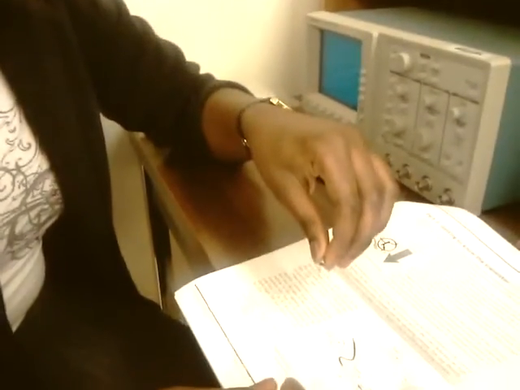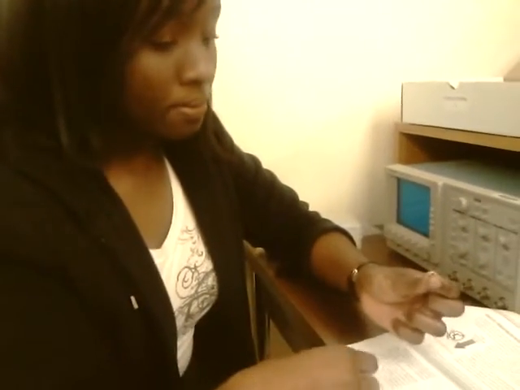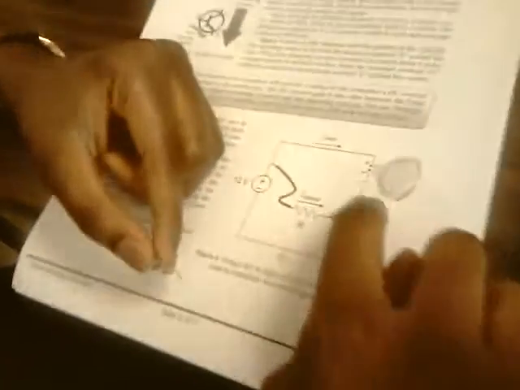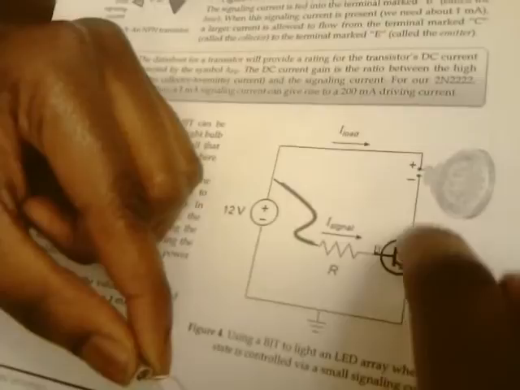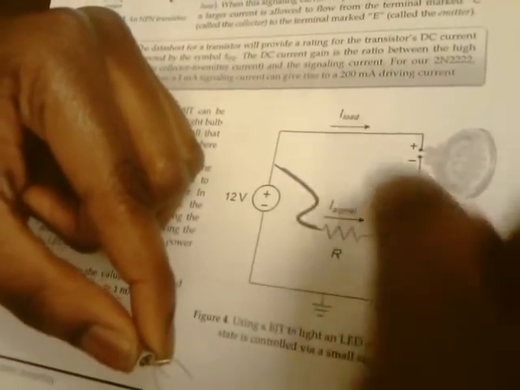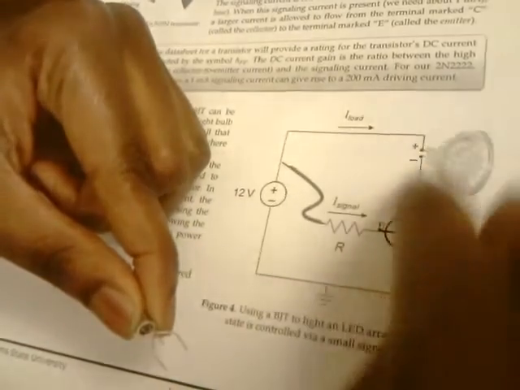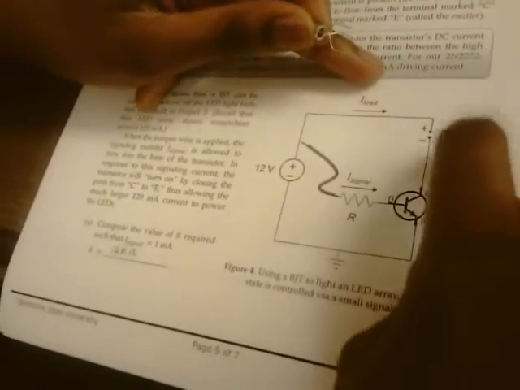This transistor acts in such a way that when a certain amount of current flows through the base, depending on the resistance, because the resistance affects the current, it's going to connect this C here to E. It makes a short circuit here and allows the I load, that is the big current, to flow through it, thus turning on this bulb. So that is the function of this small thing here, the transistor.